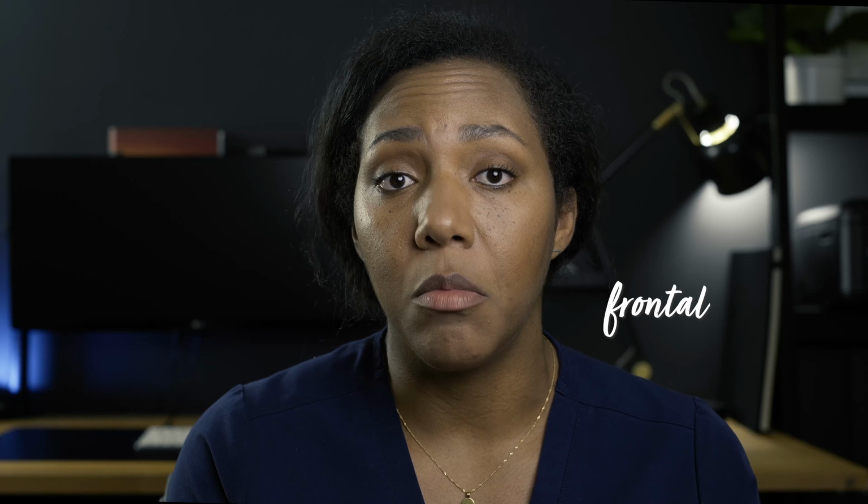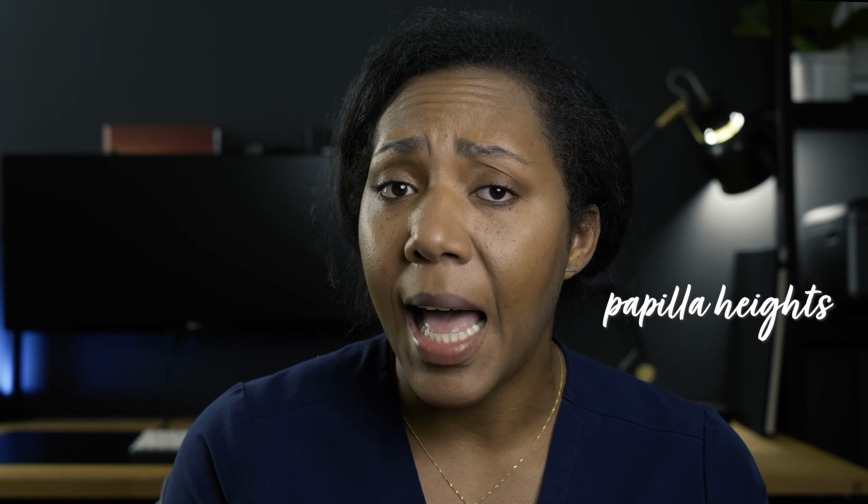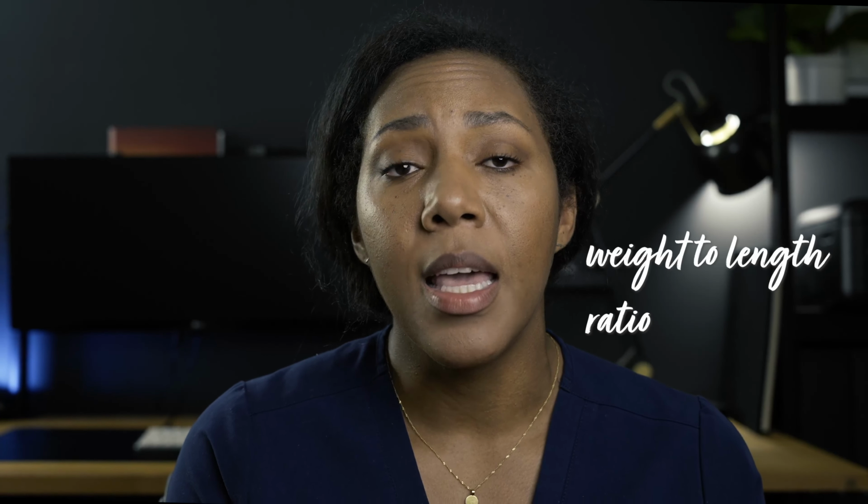The first shot that I take is the frontal or buccal shot. I have the lips retracted, so I'm able to see the gingiva and the teeth, and I'm able to analyze the gingival margin, the papilla height, the width to length ratio. It works really well for cosmetic cases.